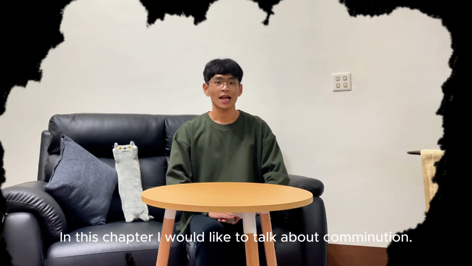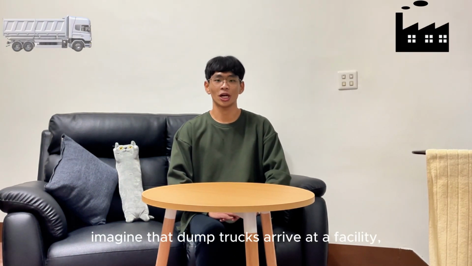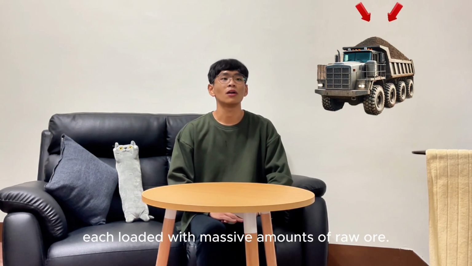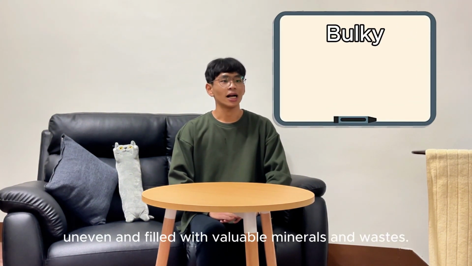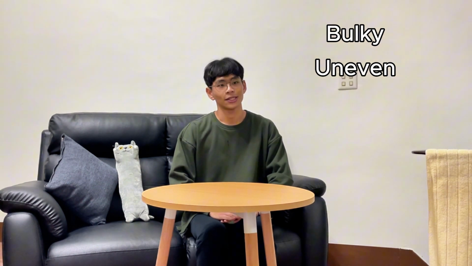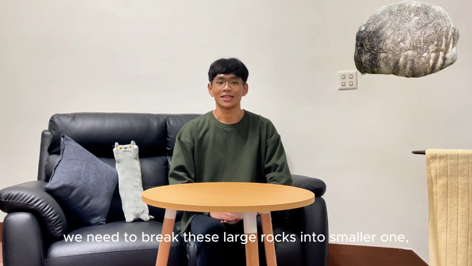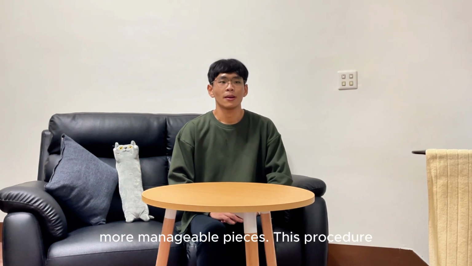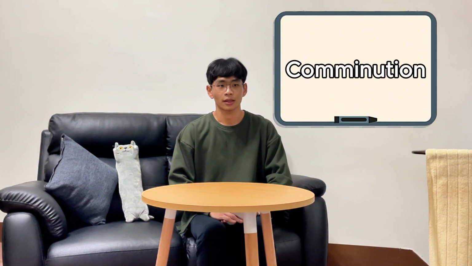In this chapter, I would like to talk about comminution. Imagine that you arrive at a facility loaded with a massive amount of raw ore. These materials are bulky, uneven, and filled with both valuable minerals and waste. To find out what truly matters, we need to break these large rocks into smaller, more manageable ones. This process we usually call comminution.